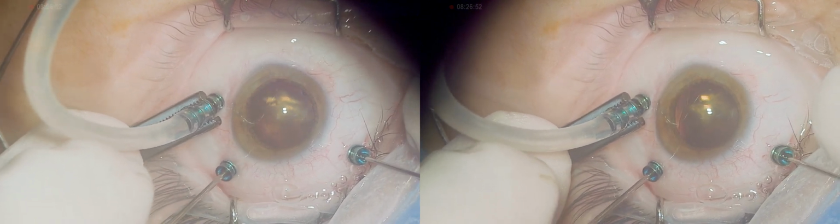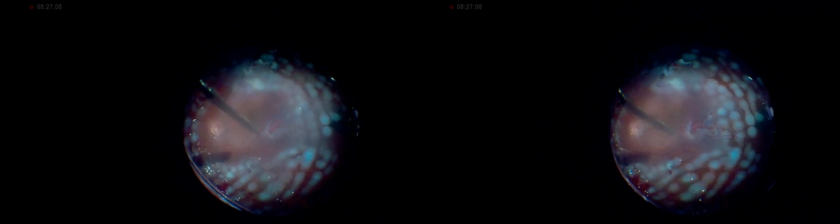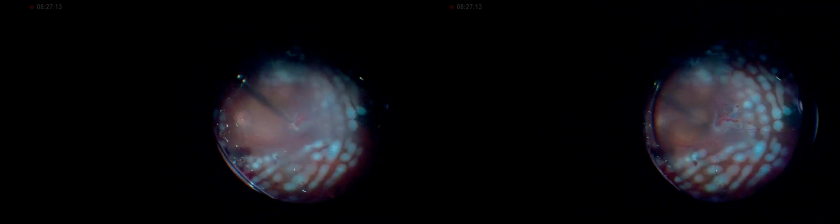Time now for a direct exchange of perfluorocarbon liquid for silicone oil. Notice the lens is kept clear during the whole procedure. A complete fill is reached and all PFC removed. Macula looks pretty flat with no tractions and free of epiretinal tissue or fibrosis.